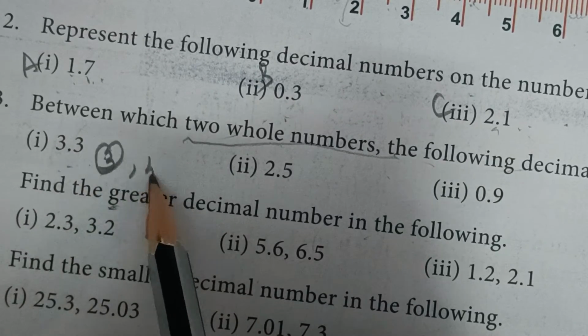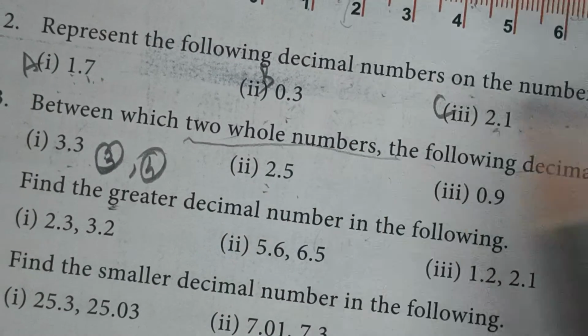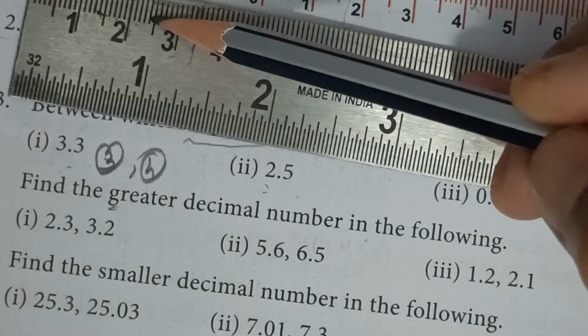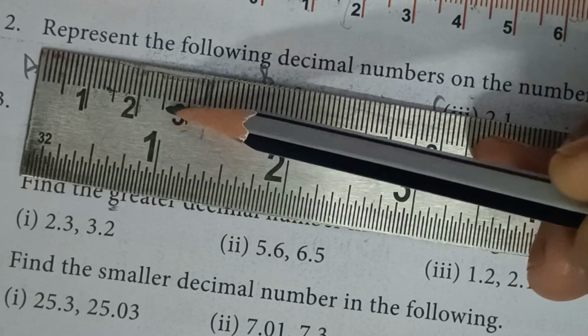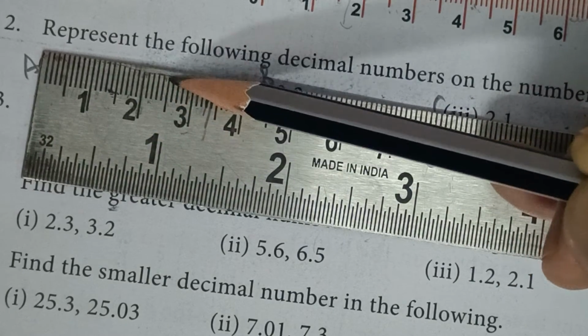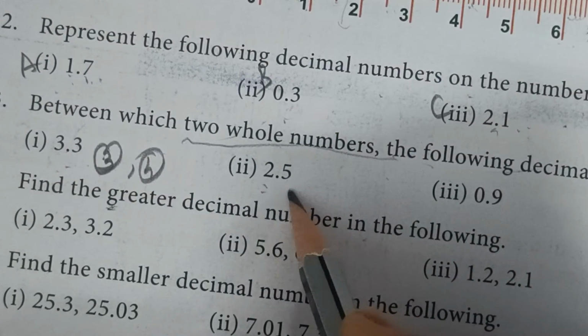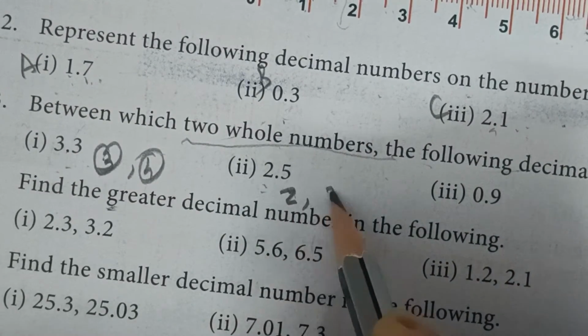So 3.3 lies between 3 and 4. Now tell me 2.5, can you guess? 2 and the next number 3. Let us see. 2.5 is here. This is 2.5. It lies between 2 and 3. Isn't it? It lies between 2 and 3.